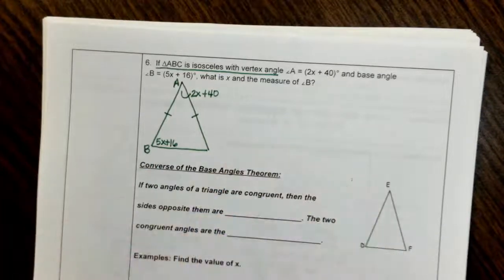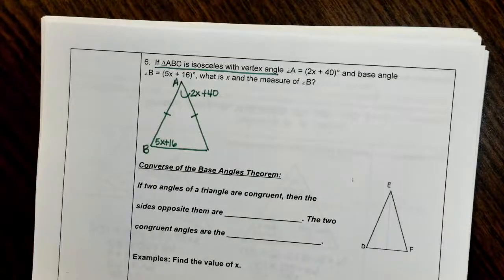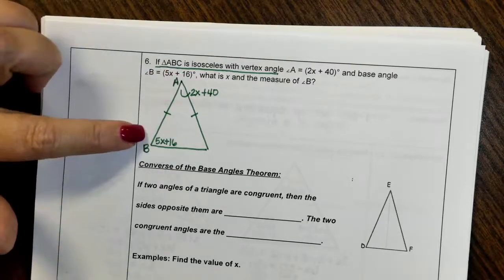Now, if you look at this, this should look very familiar. This is exactly what we just got finished doing. I have a vertex angle and a base angle.